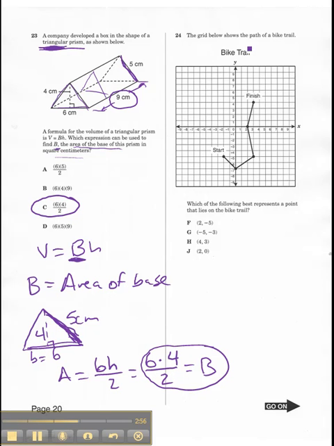Okay, problem 24. The grid below shows the path of a bike trail. So we have the path of this bike trail mapped out on this coordinate plane. And then the question asks which of the following best represents a point that lies on the bike trail. So we're going to plot all these points and see which one lies on this trail. Answer choice F, (2, -5).